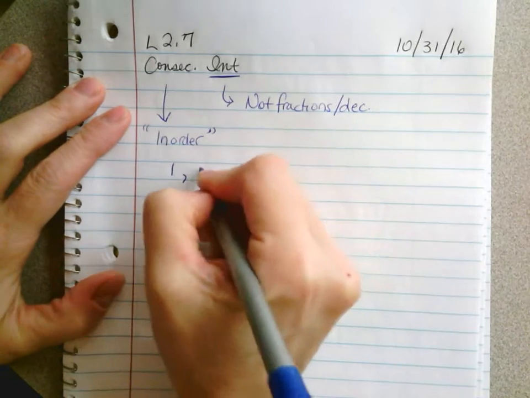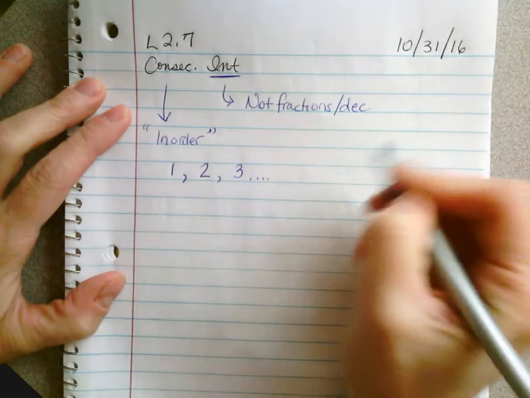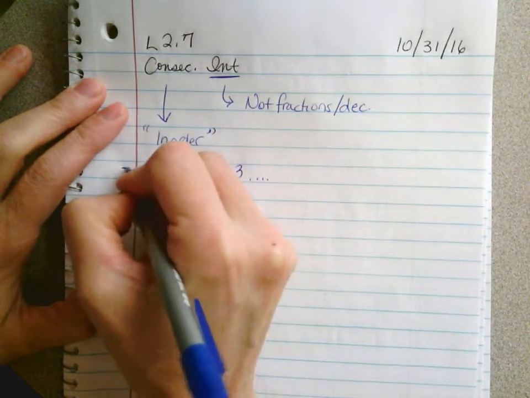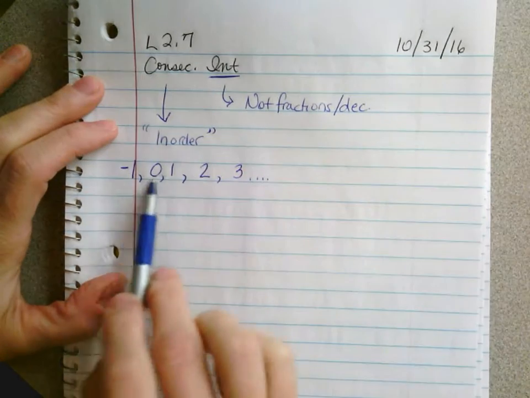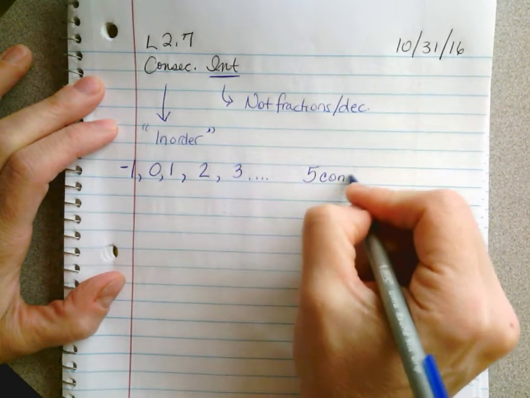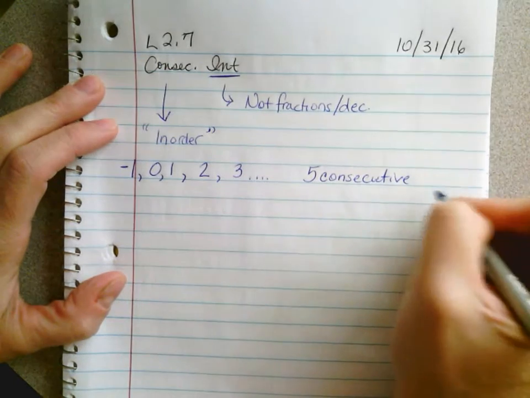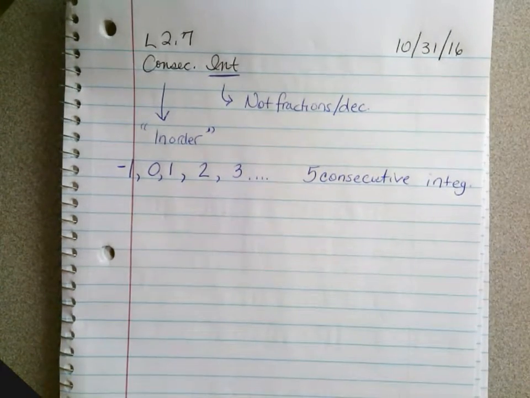Say take 1, 2, 3, and actually I'm going to even do 0, -1. This is a list of 5 consecutive integers. Nothing special about them.